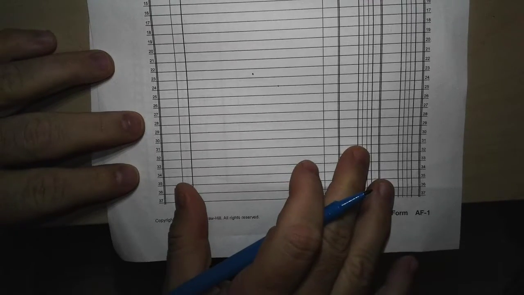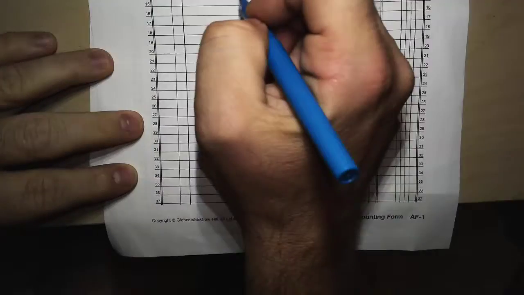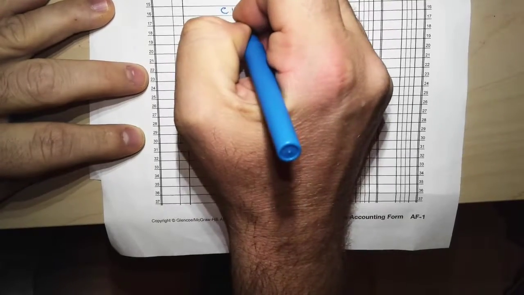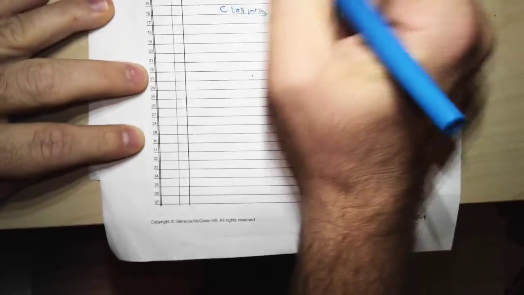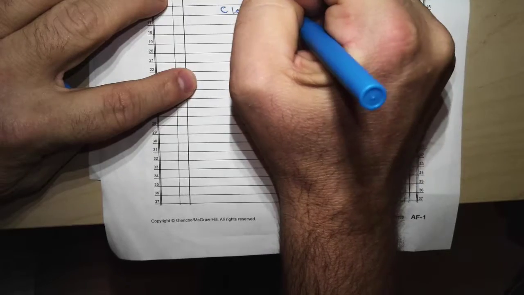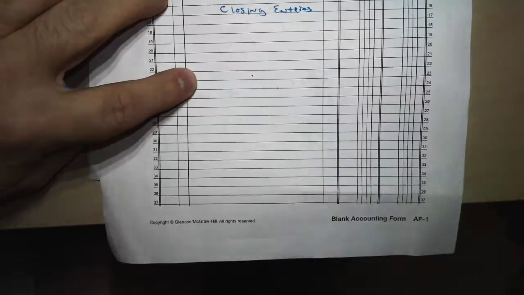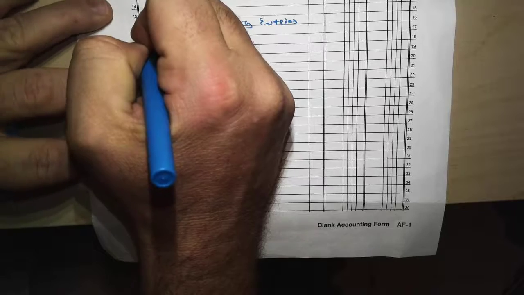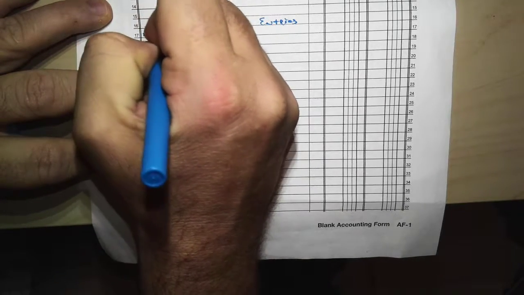class today. I know we started talking about the closing entries yesterday, so when you do your closing entries in the general journal, you're going to title this closing entries, okay? And then this is always going to take place at the end of the month. So let's just say that it's November 30th for the closing entries.